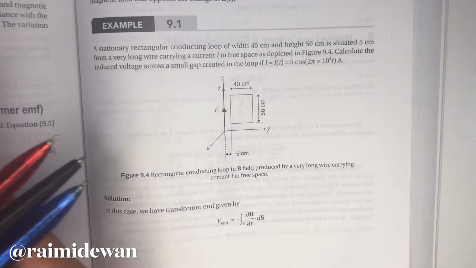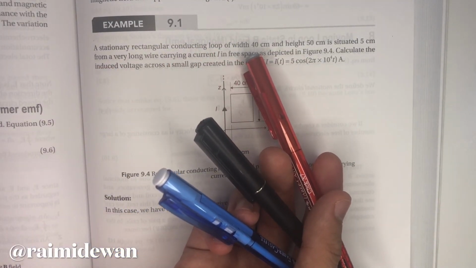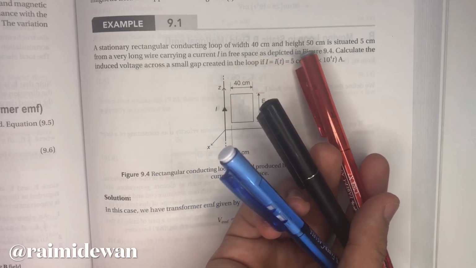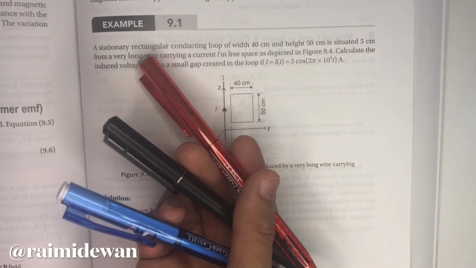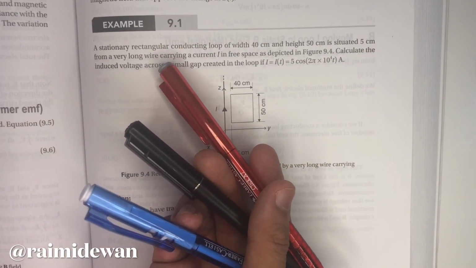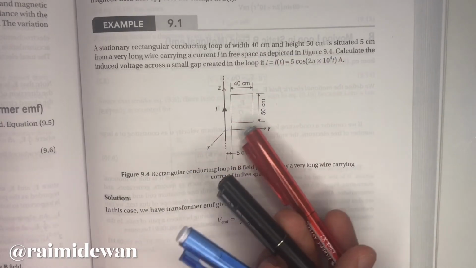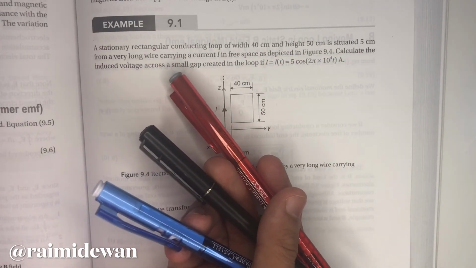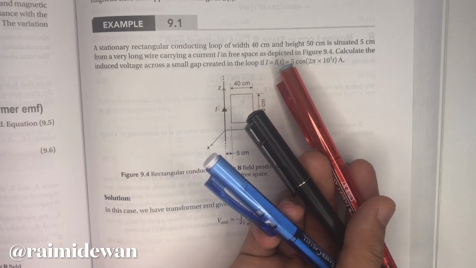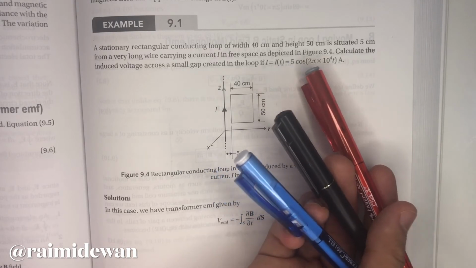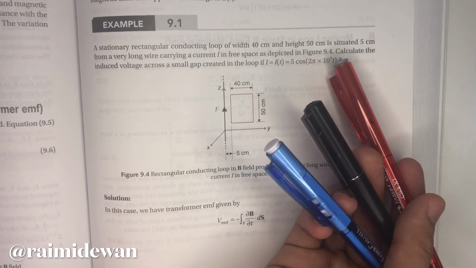A stationary conducting loop of width 40 centimeter and height 50 centimeter is situated 5 cm from a very long wire carrying current in free space as depicted in figure 9.4. Calculate the induced voltage across a small gap created in the loop if your I(t), which has time components, equals 5 cos 2 pi 10 to the power 4 t ampere.